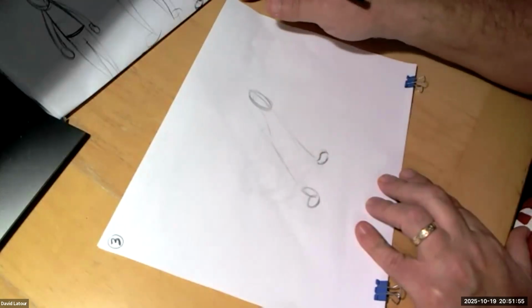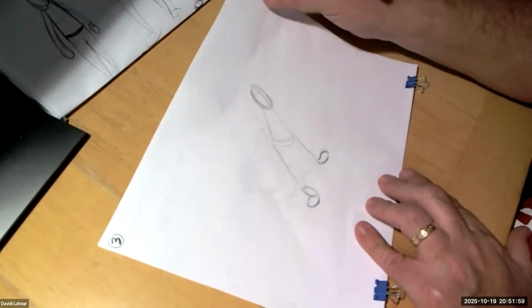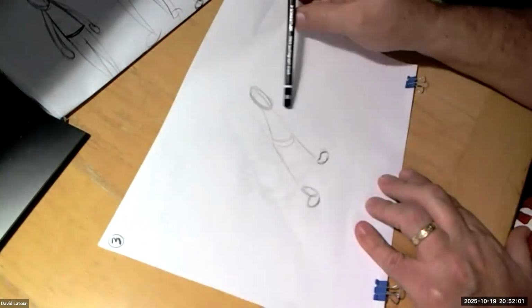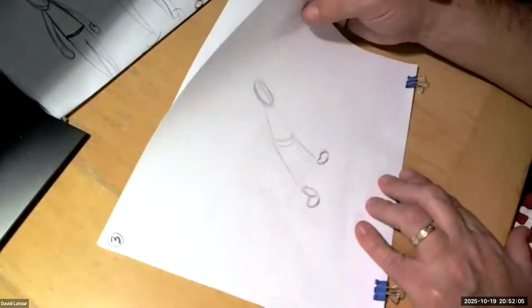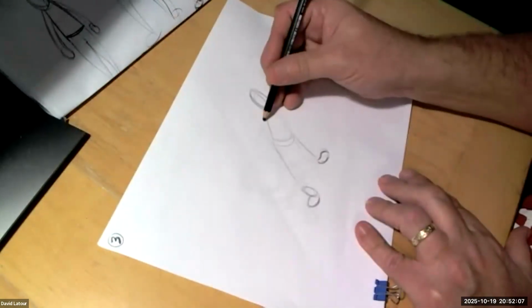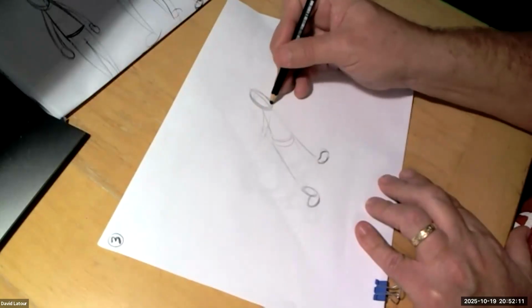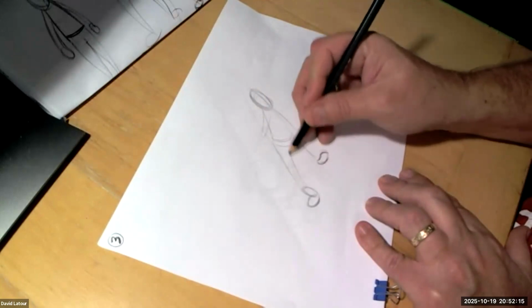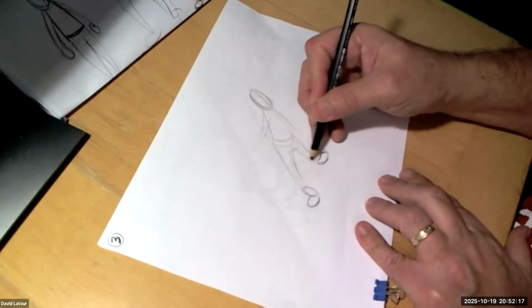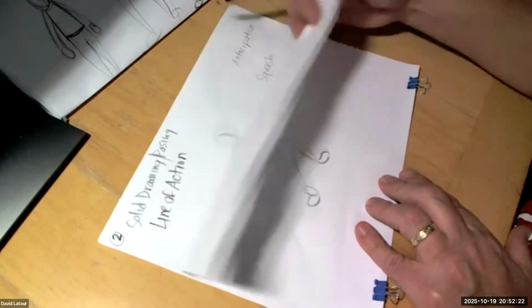Let's see. Stretching my character, maintaining volume. Stretching those arms out. Got to maintain proportions, so I'm just looking at up above here.